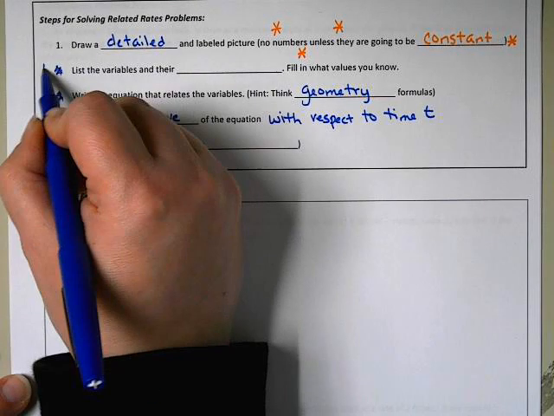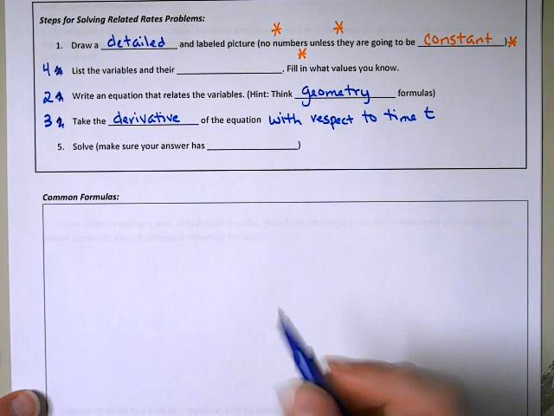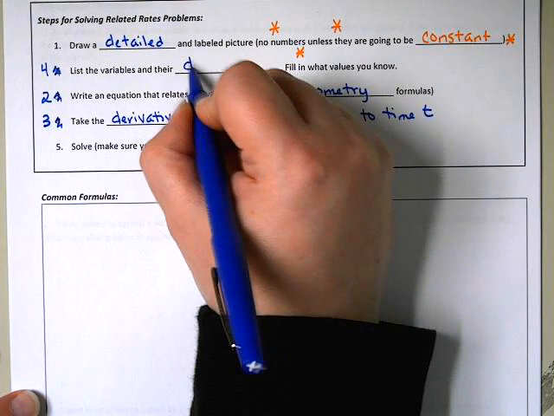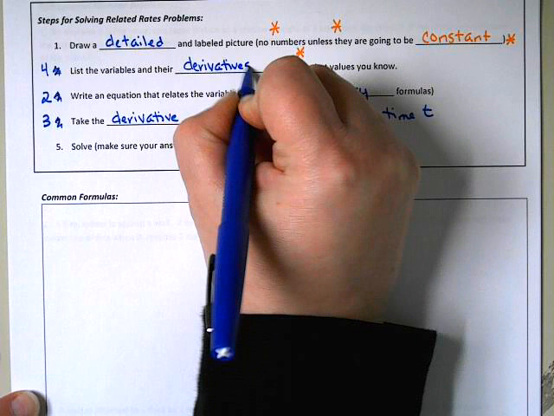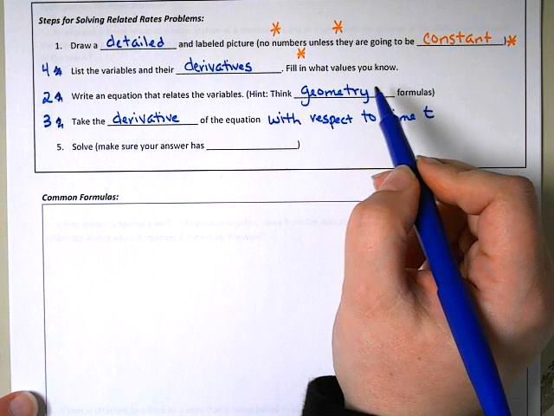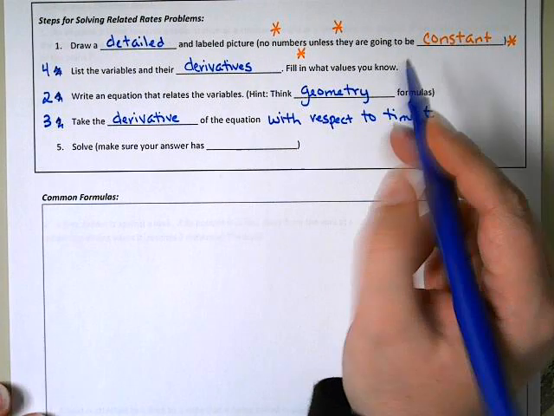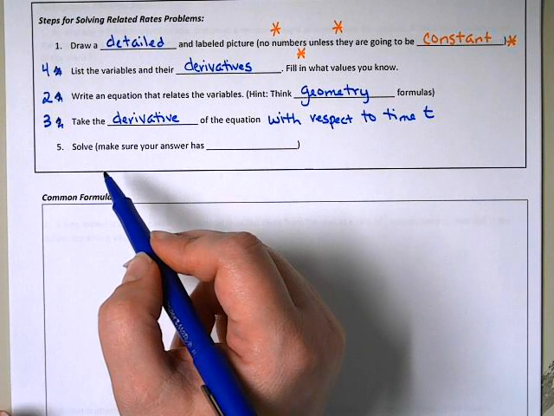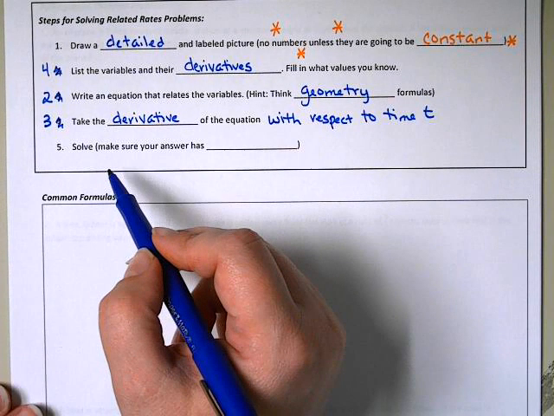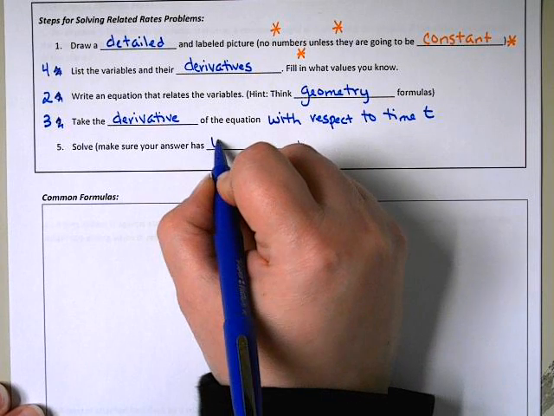Then I go up here and I list the variables and their derivatives, and fill in the values that I know. And the last thing that I do then is I solve. And you want to make sure, because these are real world problems, that our answer has the correct units in it.